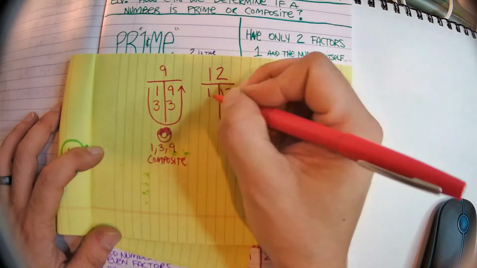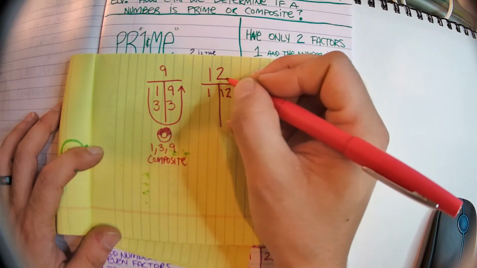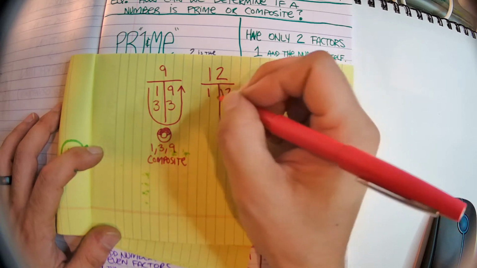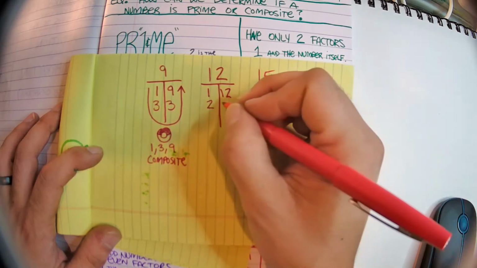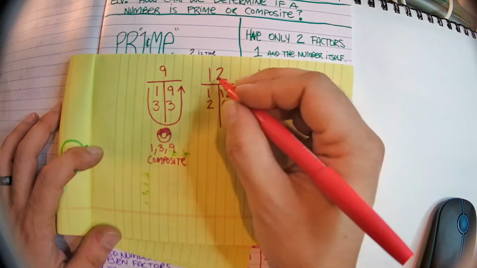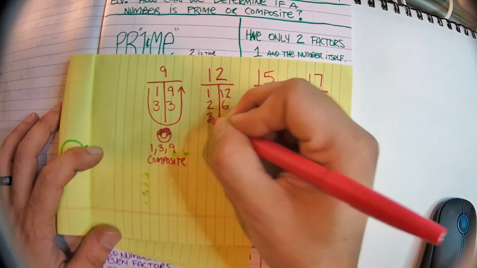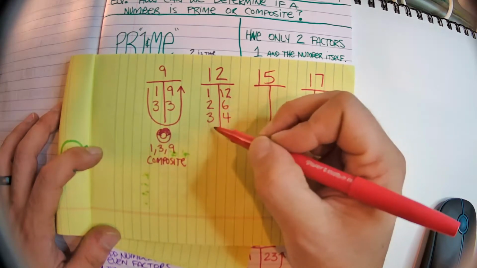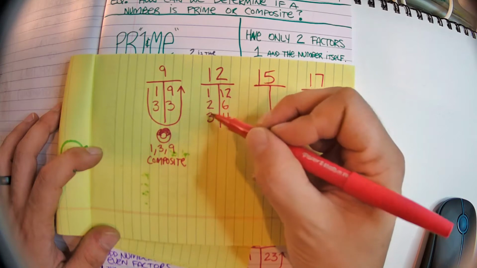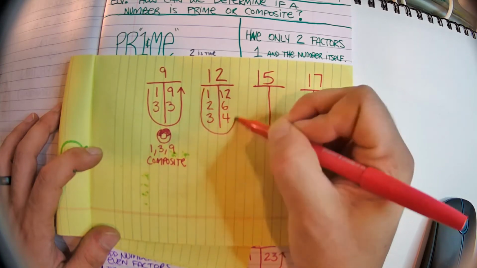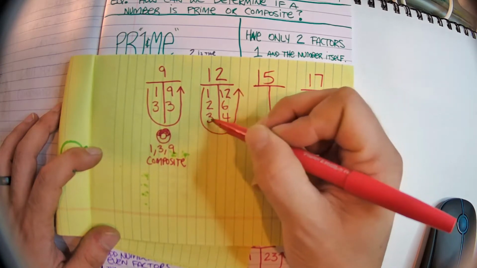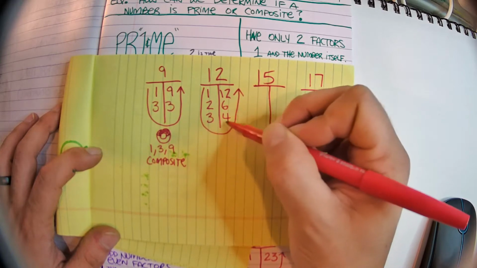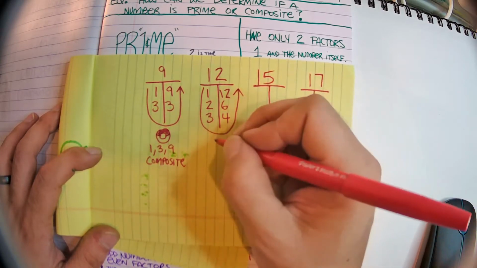So look at 12, 1 times 12. Remember, 12 is even, so all even numbers have a factor of 2. 2 times 6 equals 12. We can also make 12 with 3. 3 times 4 equals 12. And now you can see we don't have a repeating number, but we do have the next number in the sequence, 1, 2, 3, 4, 6, 12. We've caught them all because we have the next number. If it's a repeating number, 3 and 4, then that also means that you've caught them all.